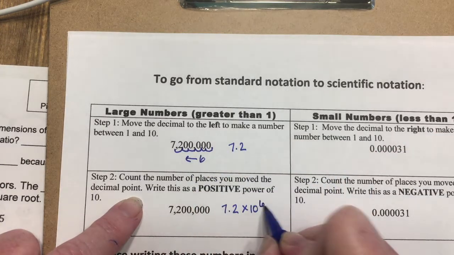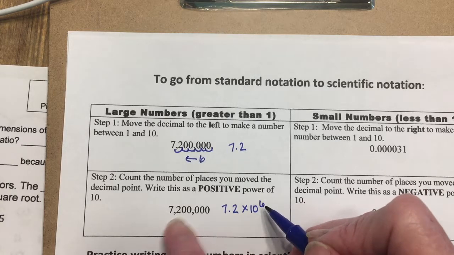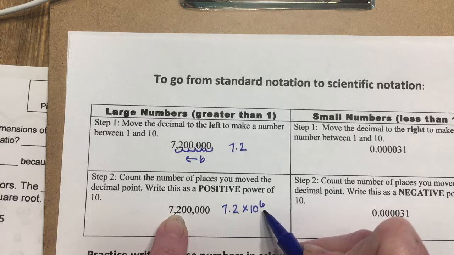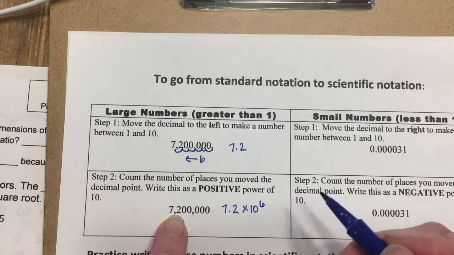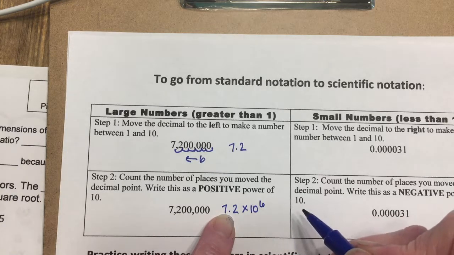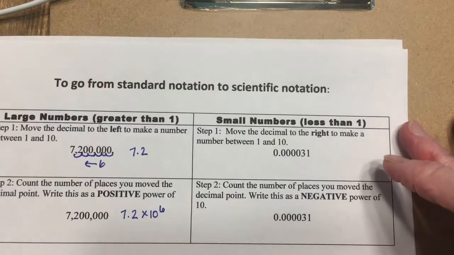Last thing you have to decide is whether it's positive or negative. Look at the number you wrote. Is this a big number or a little number? It's a big number, so it should be a positive exponent. You can check yourself by doing the opposite. If I go back 6 spaces, it's a big number. Do I get the same number? Yep.